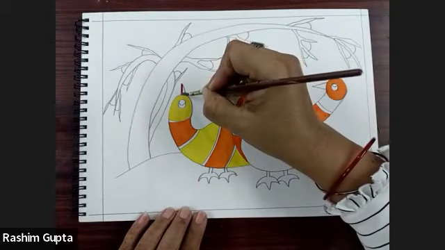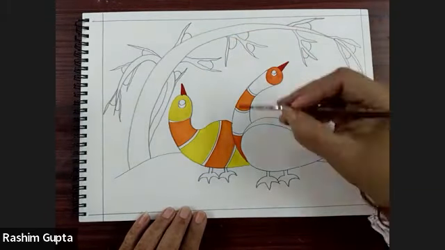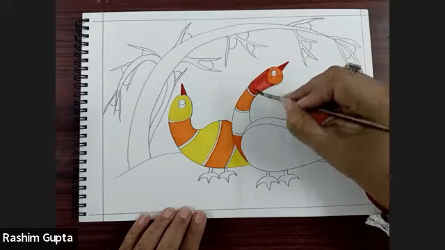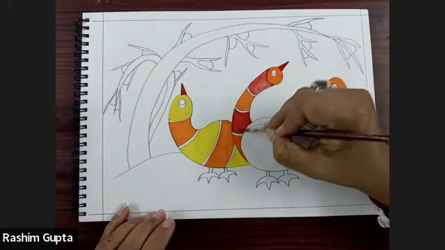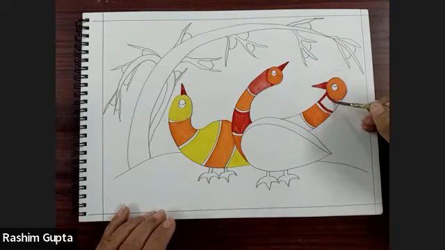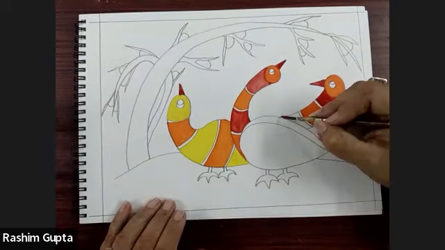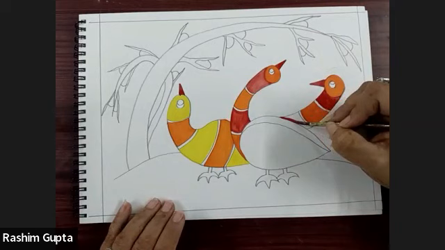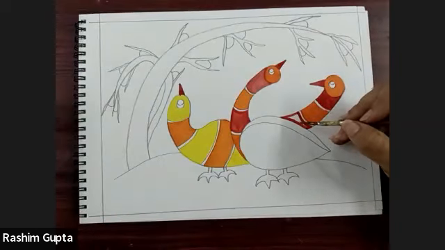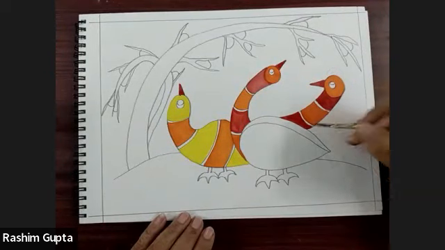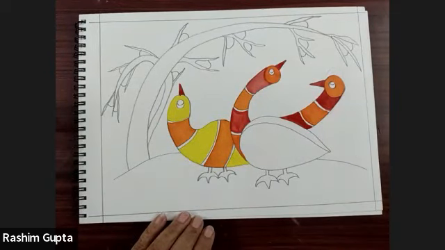Red in the beaks. You can use brown if you have ready brown. Or yellow in the fruits.